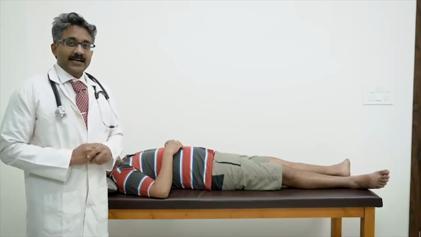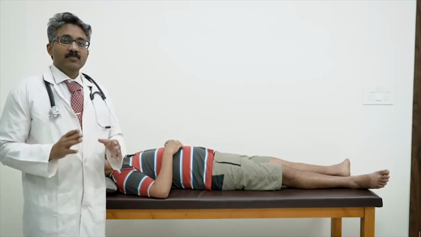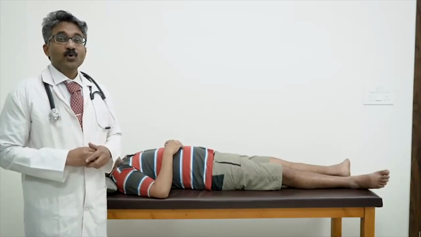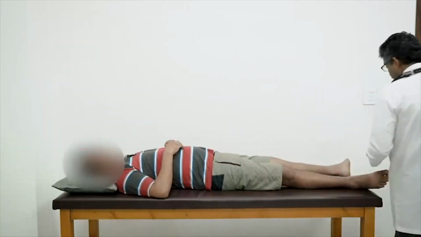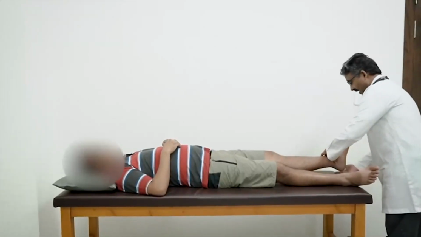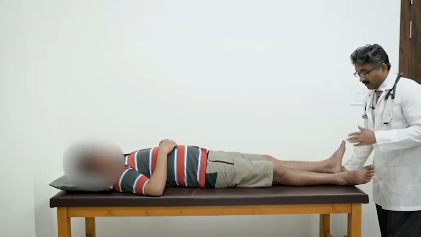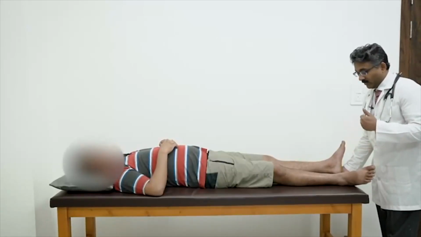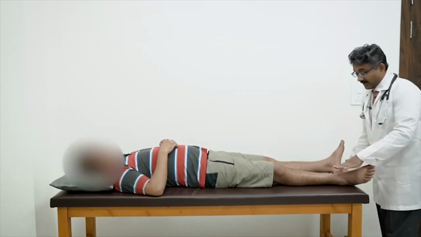There is an important sign known as Hoover sign which will distinguish an organic hemiplegia from a functional hemiplegia. What is Hoover sign? I will explain now. Suppose in a normal person, if you put your hand under the foot, ask him to lift the normal leg, or even in a hemiplegic person, if you tell him to lift the hemiplegic leg, what happens? Let us see.